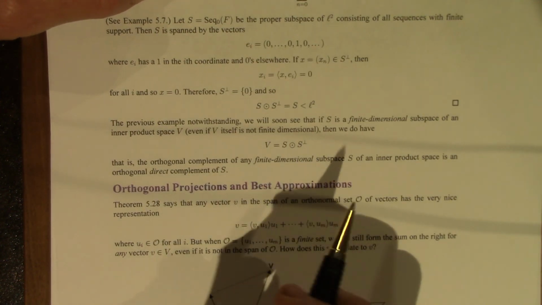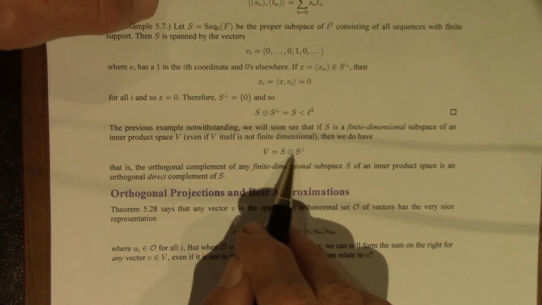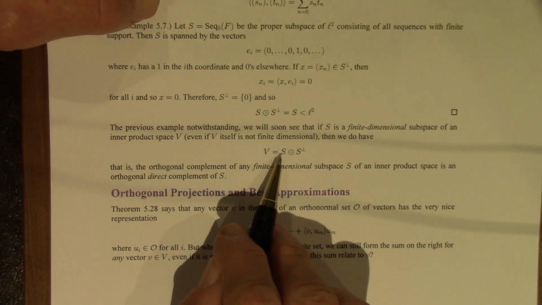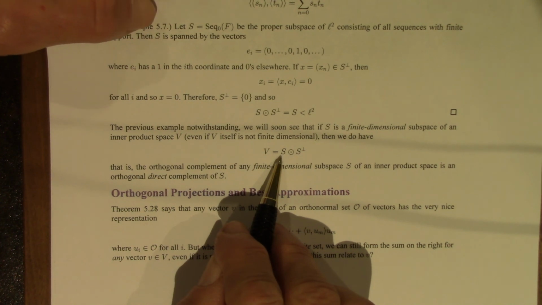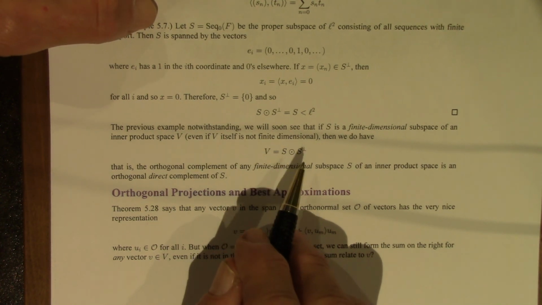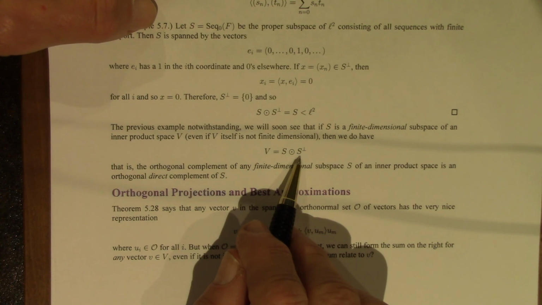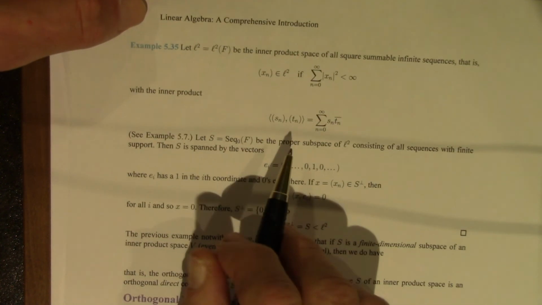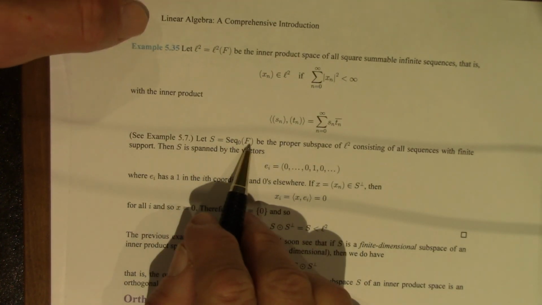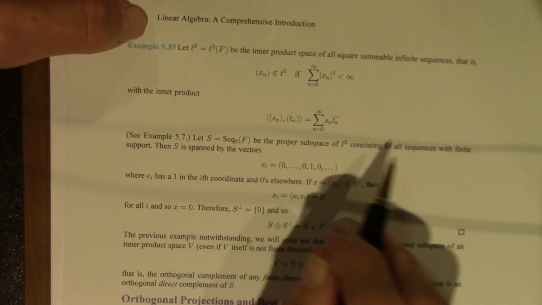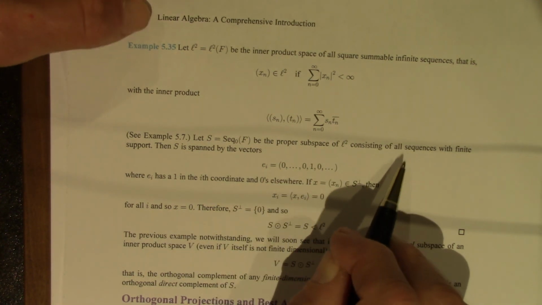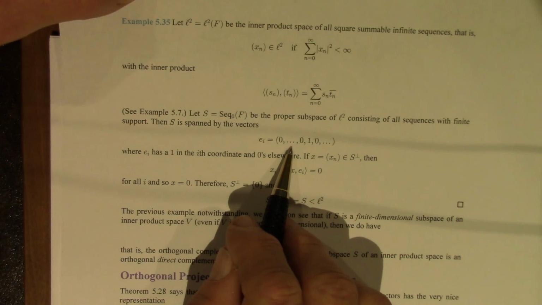Or in words, the orthogonal complement of any finite dimensional subspace is an orthogonal direct complement. See, that doesn't happen here because this subspace of sequences with finite support is infinite dimensional.